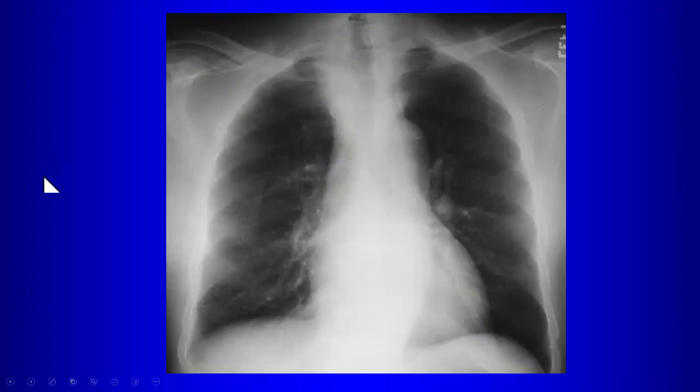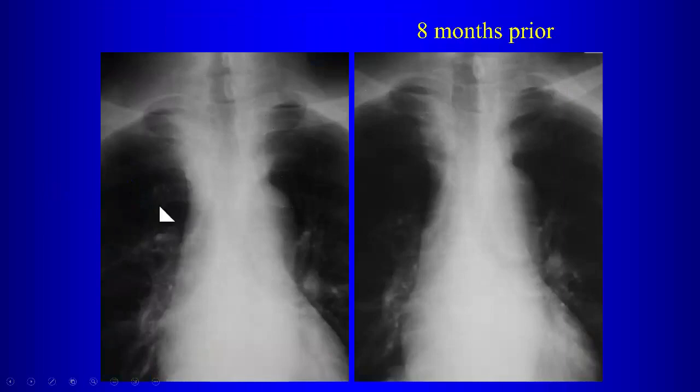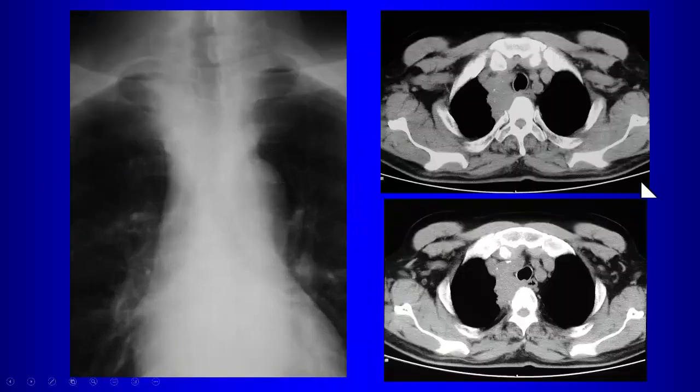So there's another case. Again, I don't see a good right paratracheal line. Looks like there's some added opacity there in the right paratracheal region. We go back to the prior study. Looks like there's increased opacity comparing this one to this one in the right paratracheal region. There's a tumor here that's extending into the mediastinum in the right paratracheal region, causing all of this.